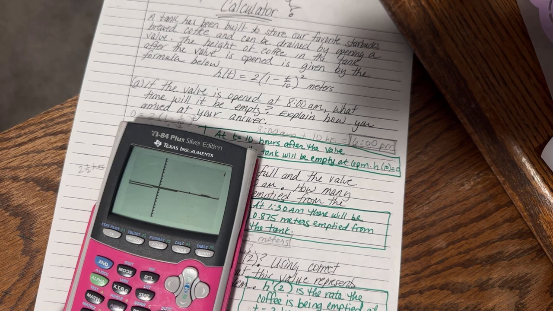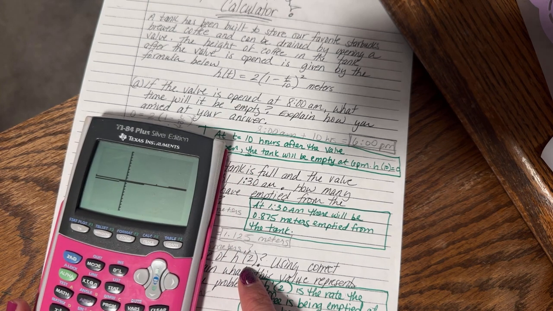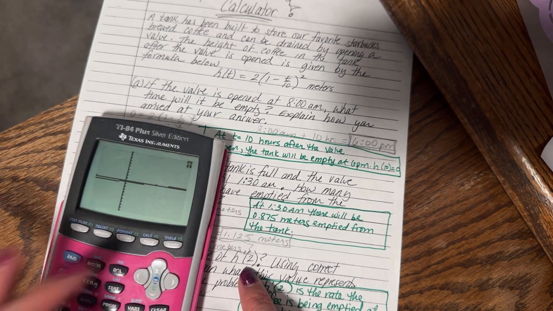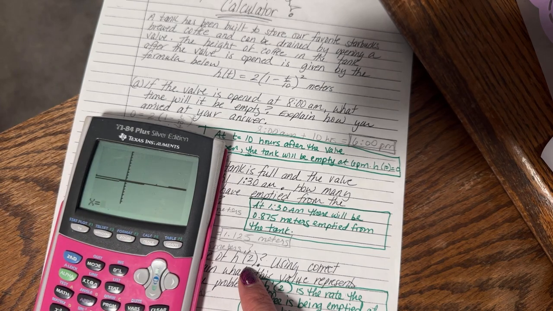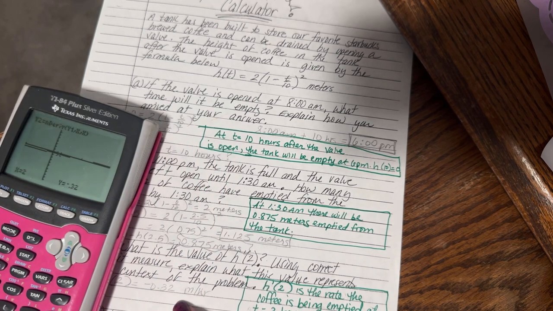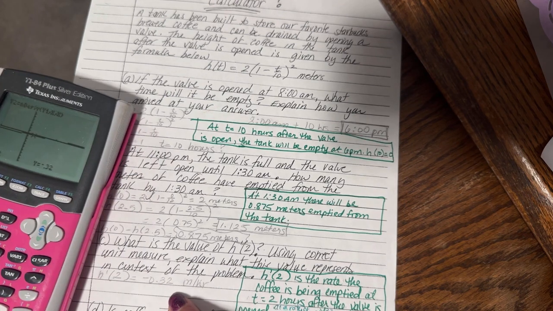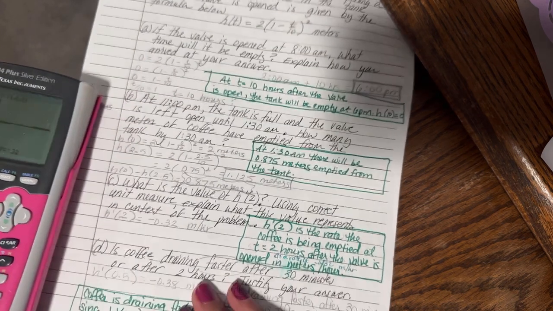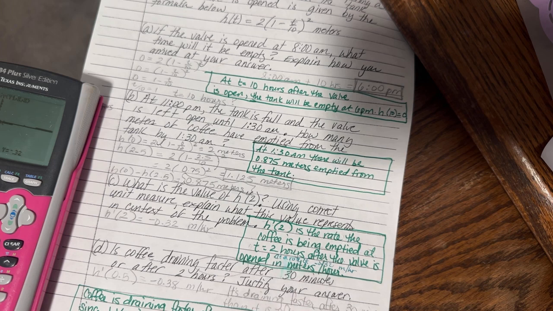Waiting for it to stop spinning, because it really doesn't matter what it looks like. I'm just trying to find the derivative at a time of 2 hours. So second calculate, 1 for value, x equals 2, and there it is, negative 0.32 miles per hour, which is what I got.